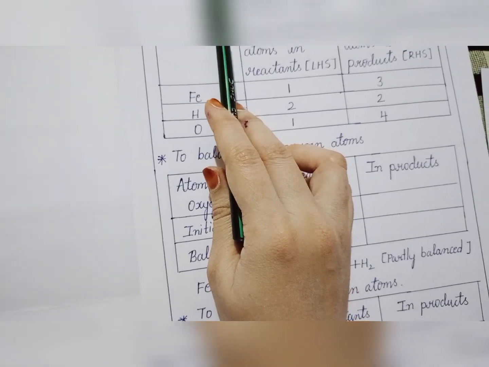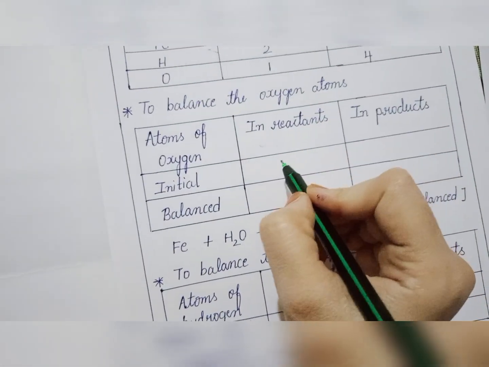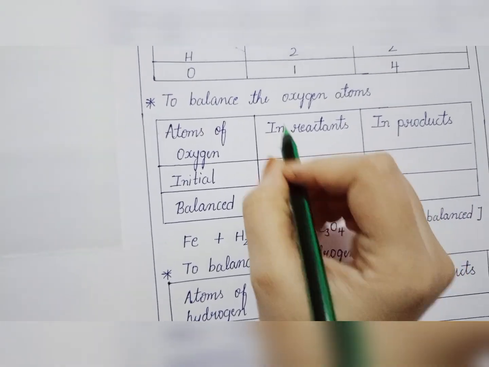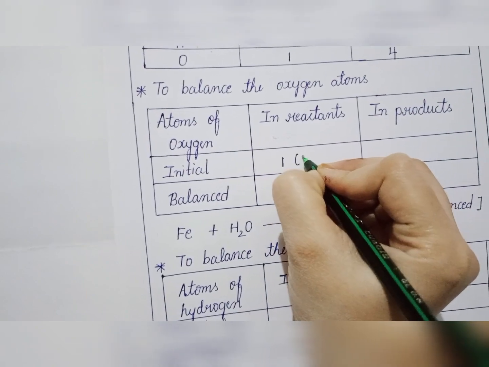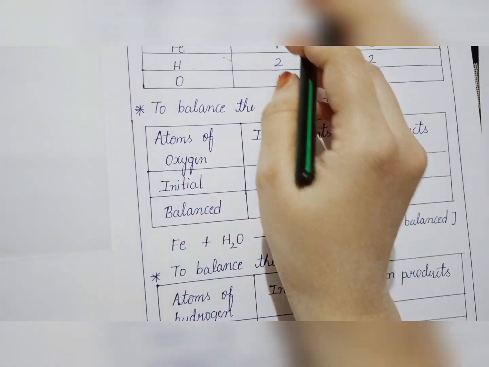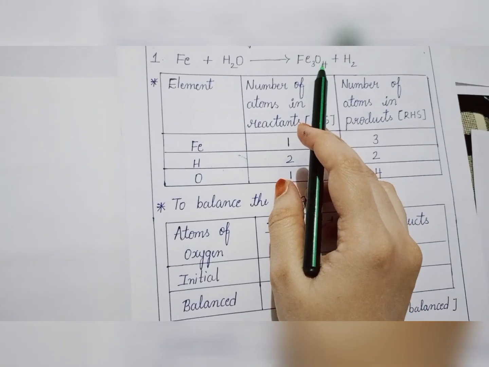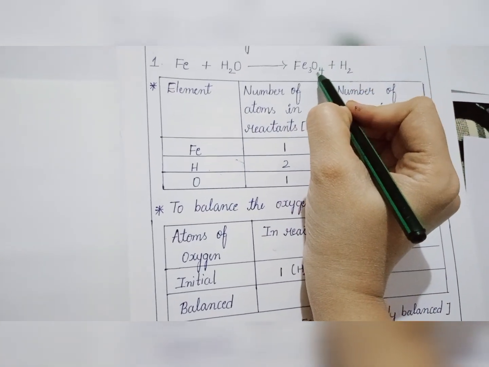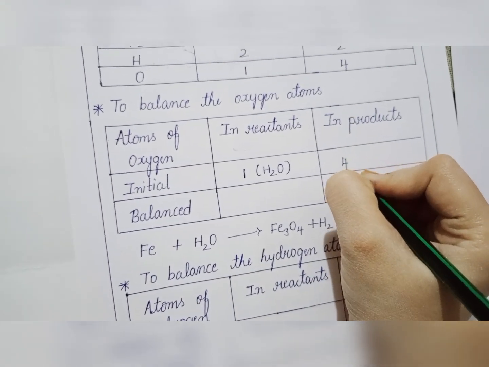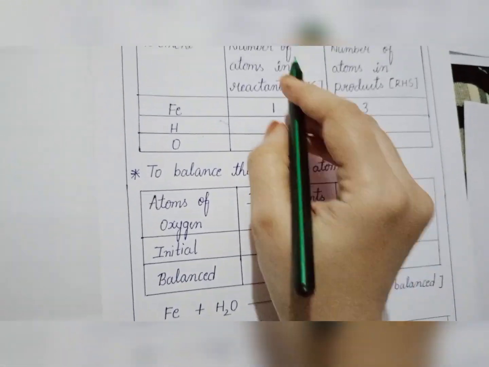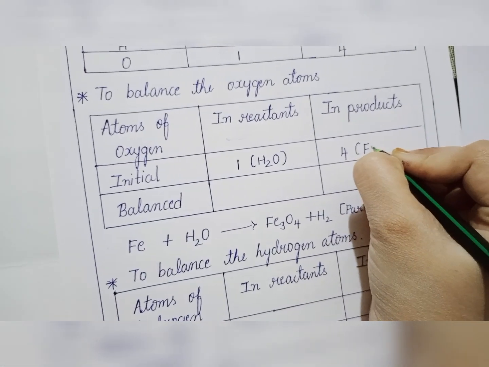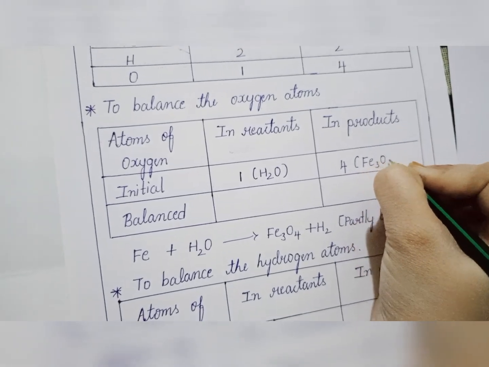Initially in the reactant side we can see one oxygen atom, so I am writing one oxygen atom here, in bracket it is from H2O. Likewise in the product side, how many oxygen atoms are present? 4 oxygen atoms are present, so I'm writing 4 oxygen atoms in Fe3O4.